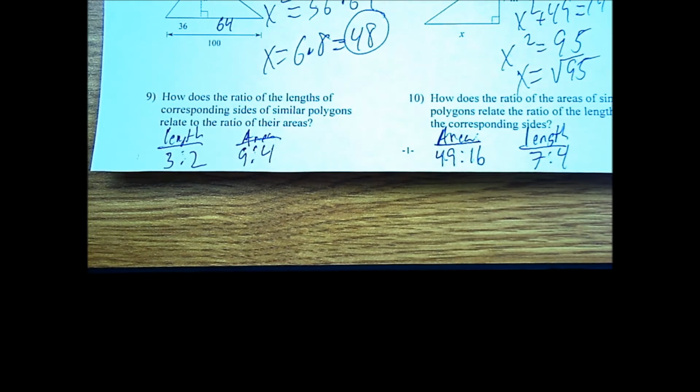This will be a numerical question on a test, not a word question, fill in the blank type question.